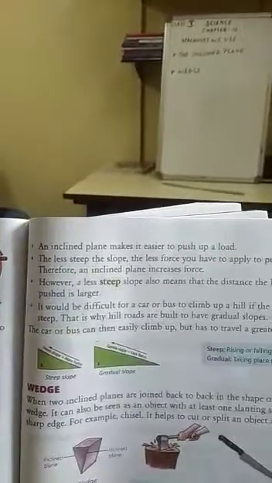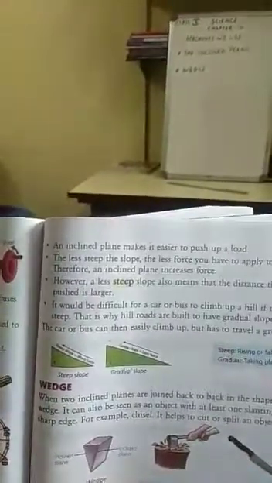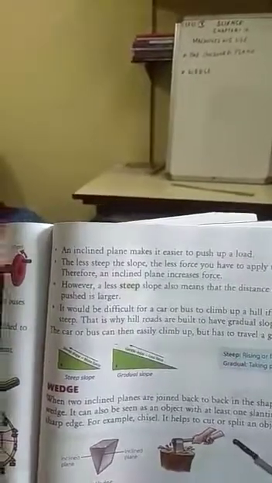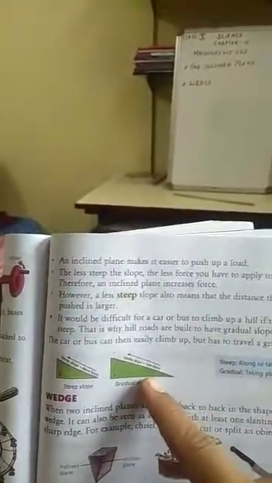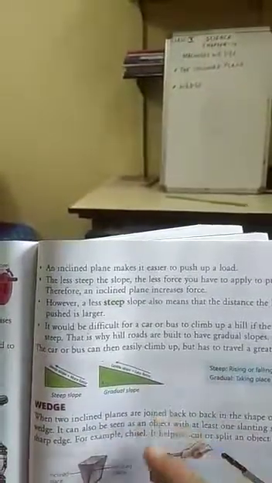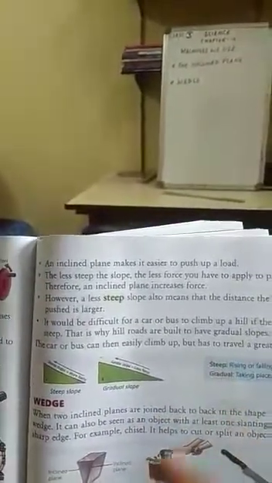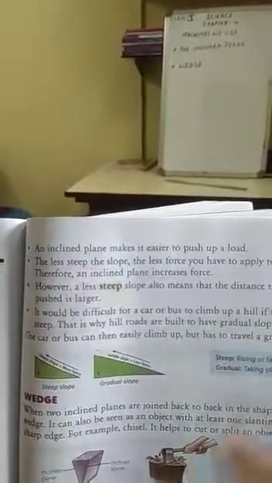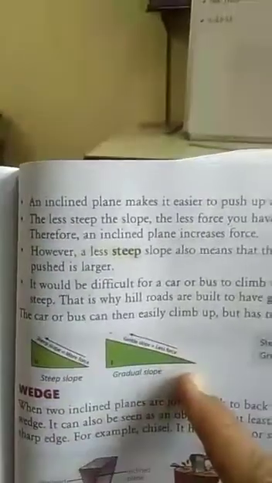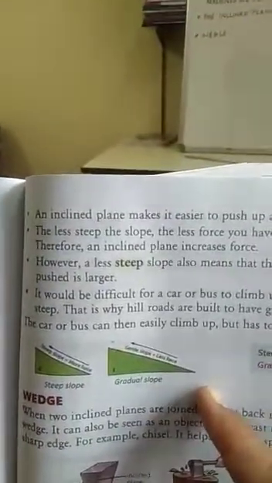So basically an inclined plane makes it easier to push up a load. Why is inclined plane used? So that the load can be pushed up easily. The less steep the slope, the less force you have to apply to push the load. Yes, so therefore an inclined plane basically reduces the force needed. However, less steep slope also means that the distance the load has to be pushed is larger. Here I have told you that the distance would be larger. But it is an easier way because less energy is consumed.